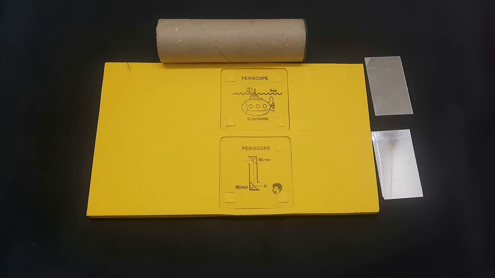In its simplest form, it consists of an outer case with a mirror. Yes, we are going to use two mirrors in this activity, at each end, set parallel to each other at an angle of 45 degrees. So basically, a periscope is an instrument with the help of which you can see the things around us.